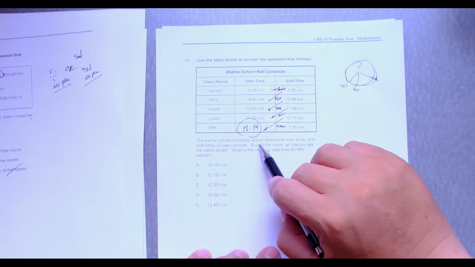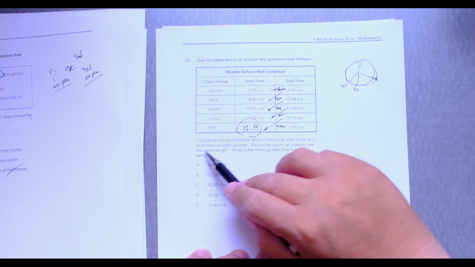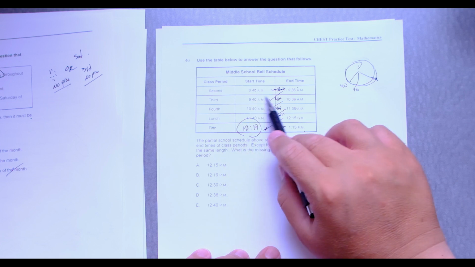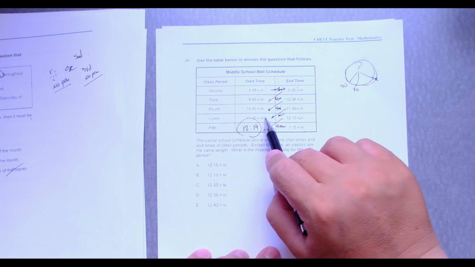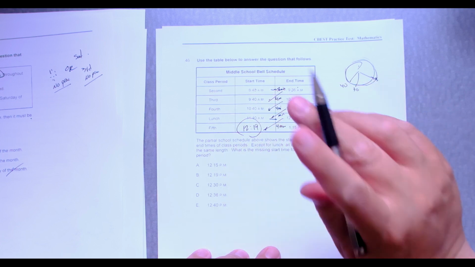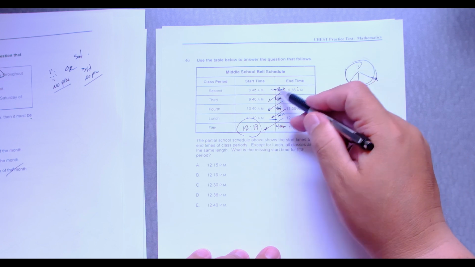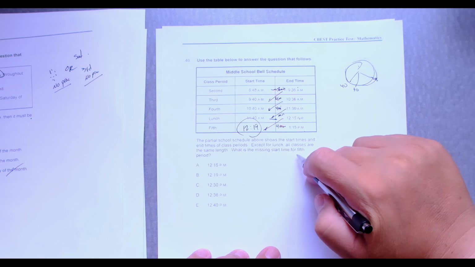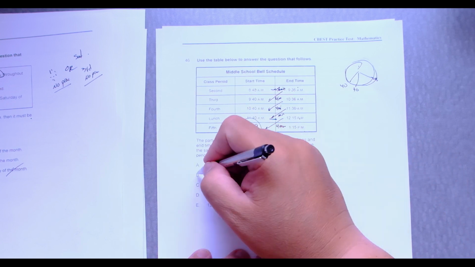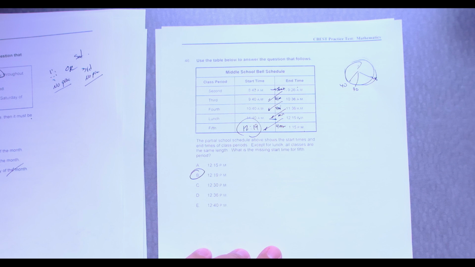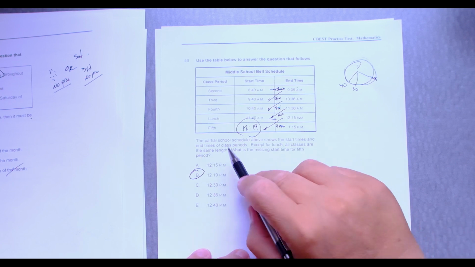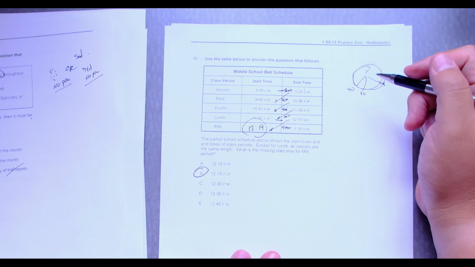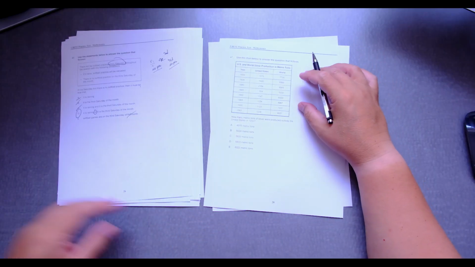The partial school schedule above shows the start times and the end times of the class. Except for lunch, all classes are the same length. Okay. Except for this one, which is different. But it doesn't say that the times between the classes are different. What is the missing start time for the 5th period? 12:19. Right? It does not say anything about between the classes. And lunch, we'll call that a class. Okay, done.